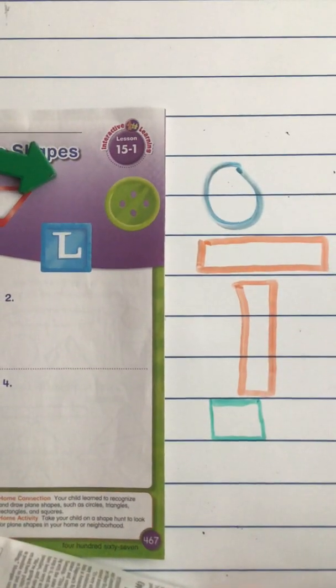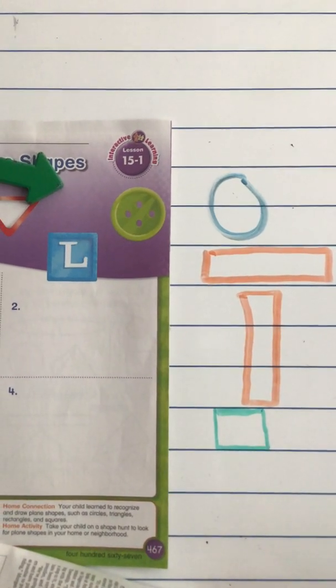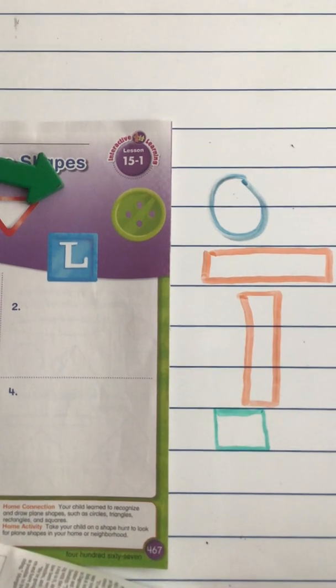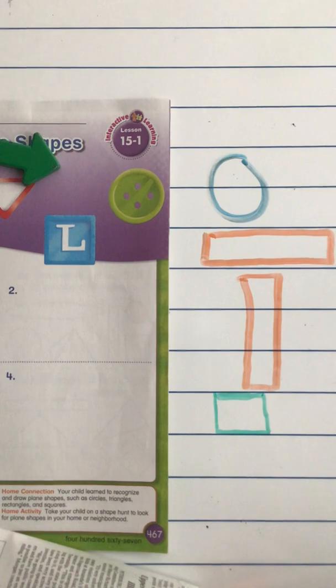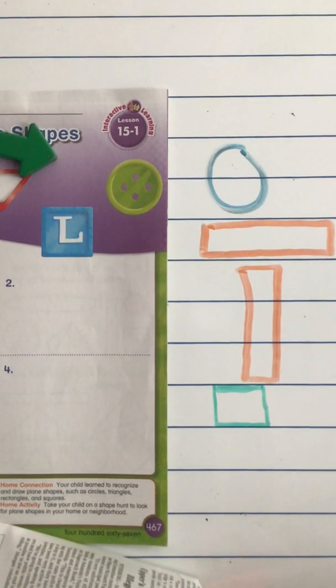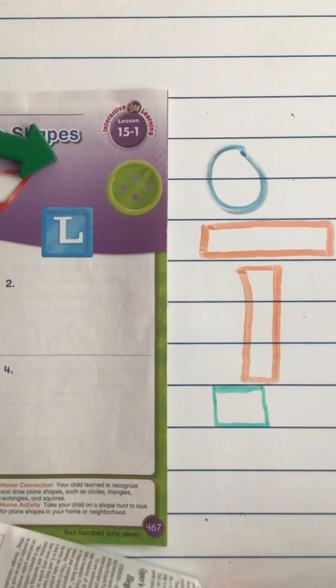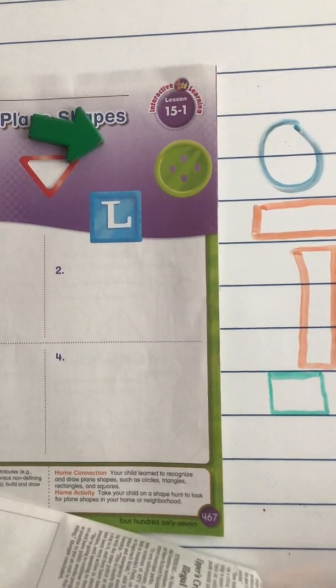Things that might have squares could be blocks, like we saw up there. What else around you could be in the shape of a square? Maybe a book or a notebook you have at home. Usually they're more like rectangles, but they could be in the shape of a square possibly. Draw your square in box number 3.